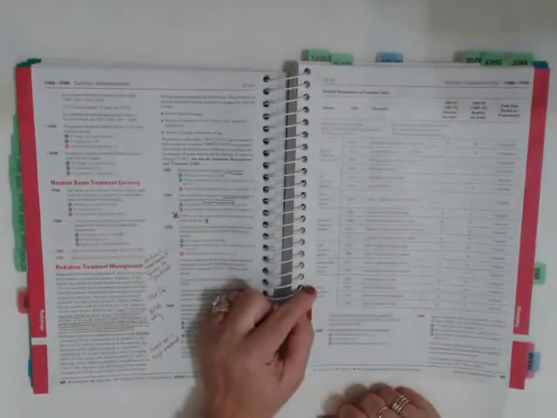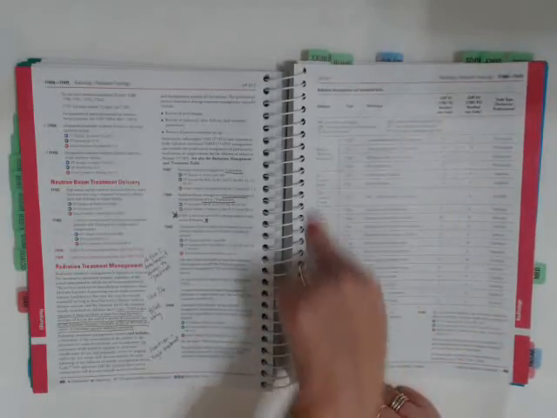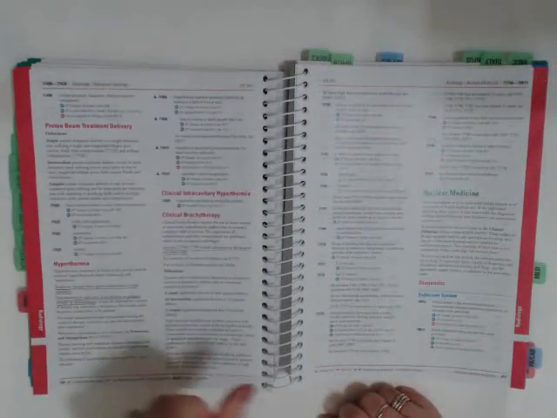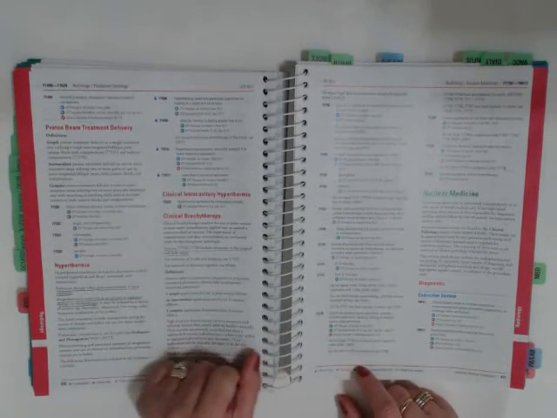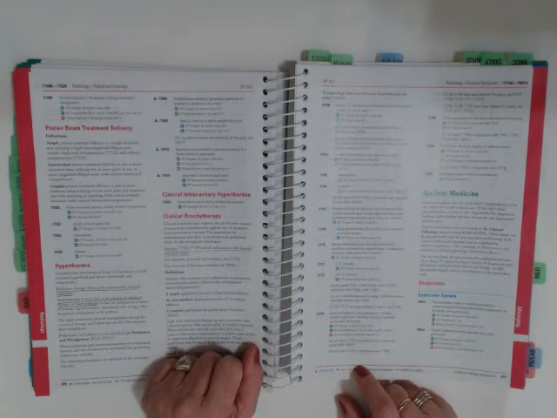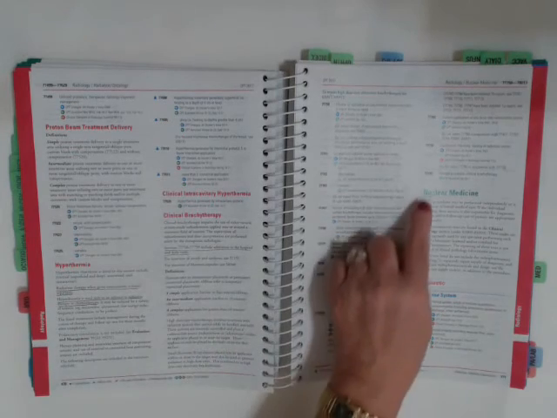Here is a table, kind of tells you what's technical and what's professional. Clinical brachytherapy, I already kind of talked about that. That's where they instill into body organs or cavities some type of radiation source, seeds, whatever it is. Then we're into nuke med.